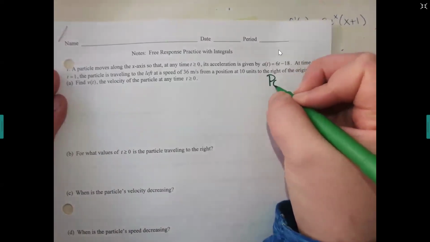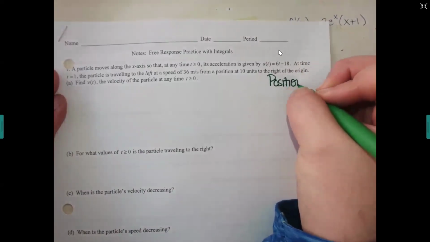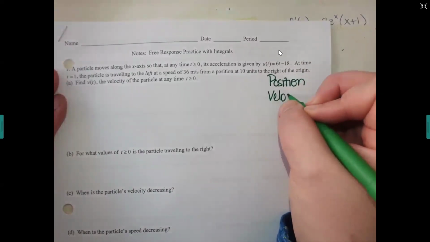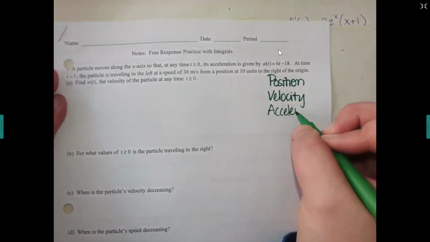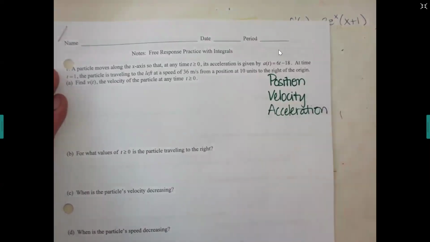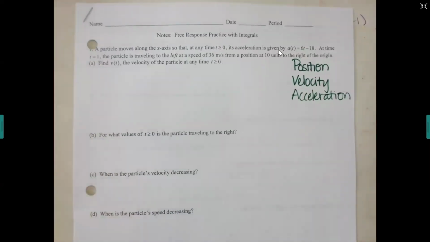That stands for position, velocity, and acceleration. When you take the derivative, you're going down the list. So now antiderivatives will help you go backwards up the list.